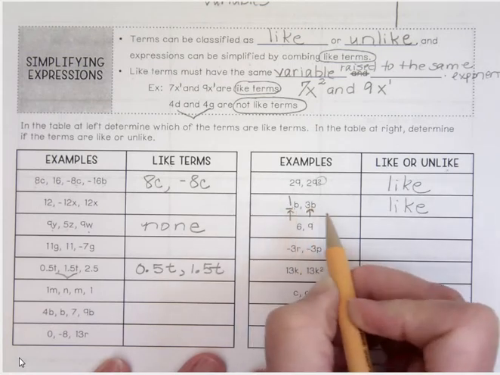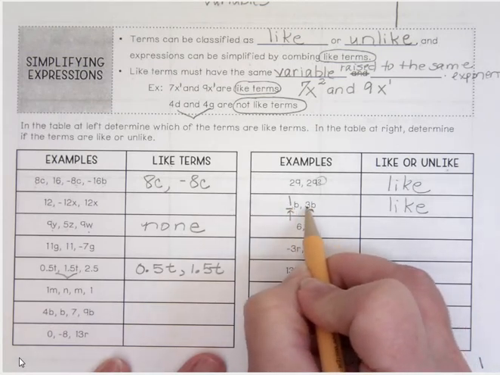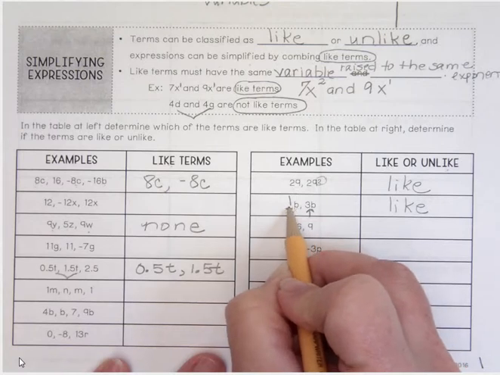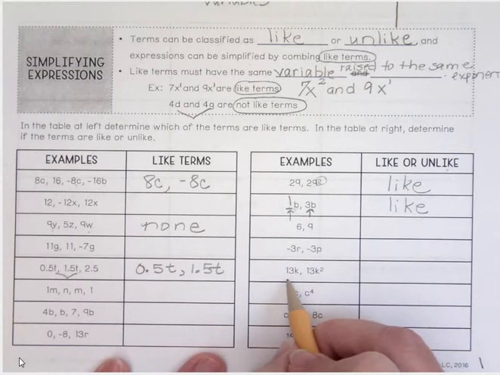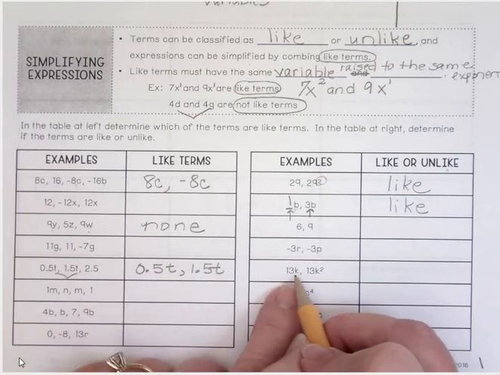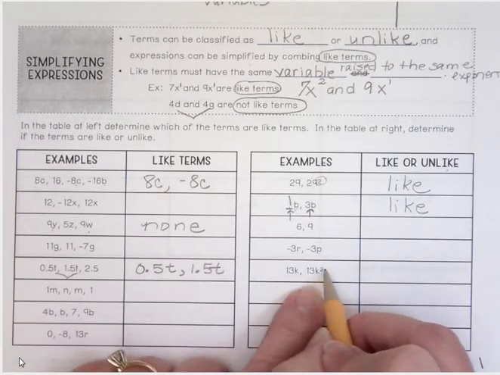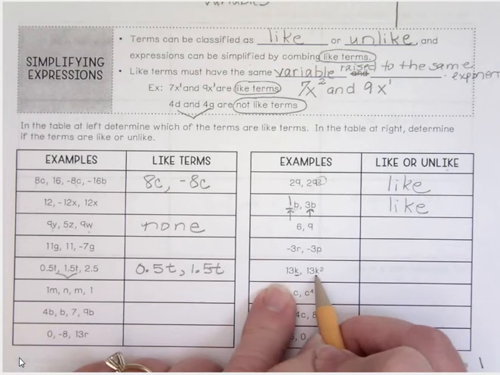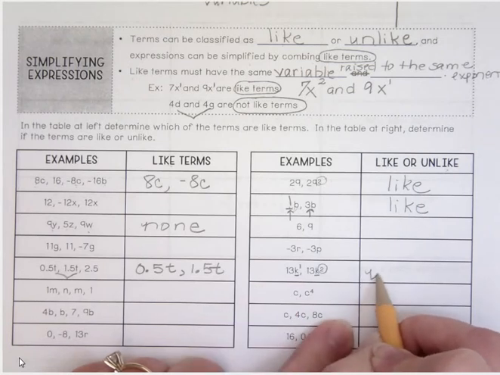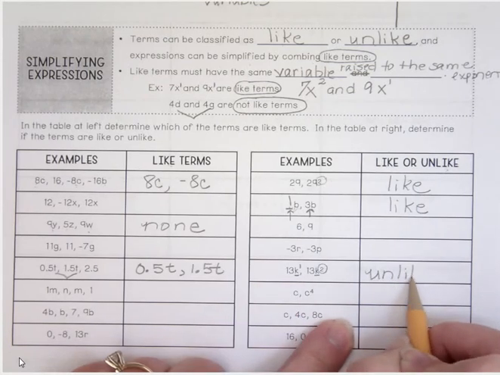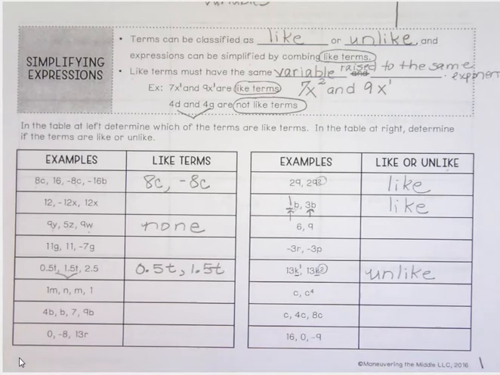So again, every variable has a coefficient. In 13k and 13k squared, they do have the same variable, but they are not raised to the same exponent. Therefore, these are unlike or not like terms.